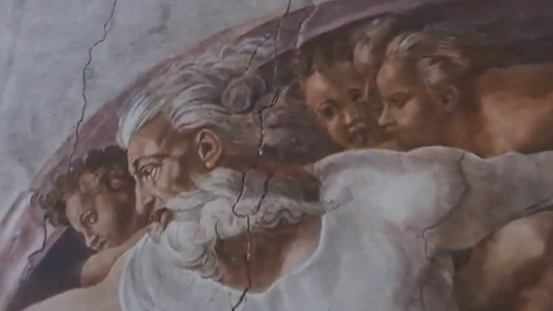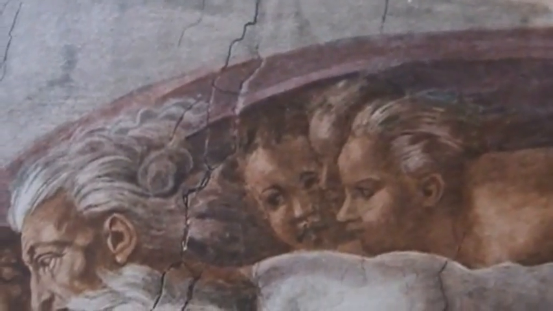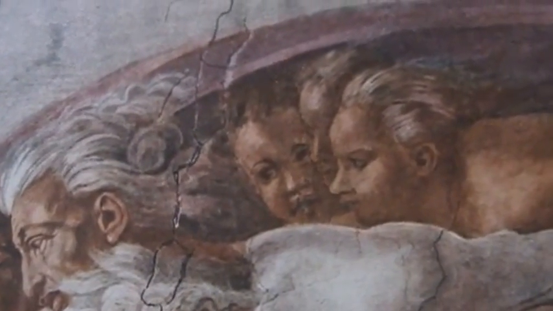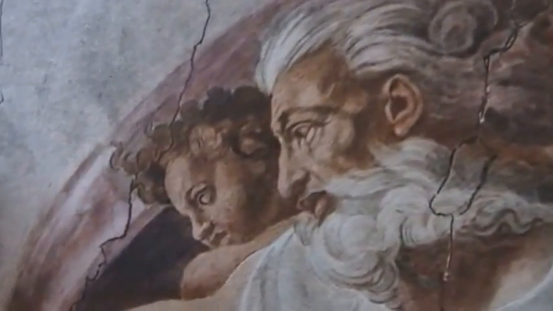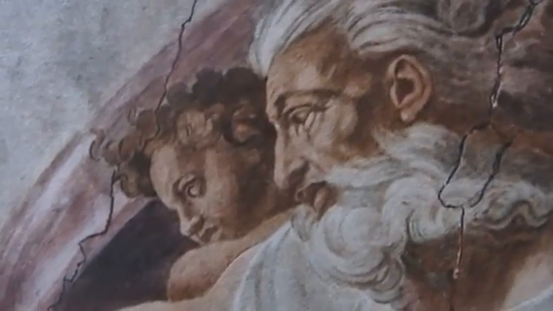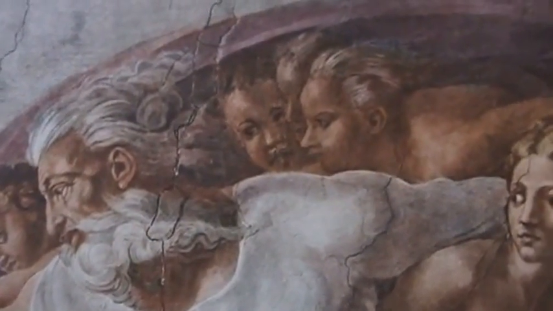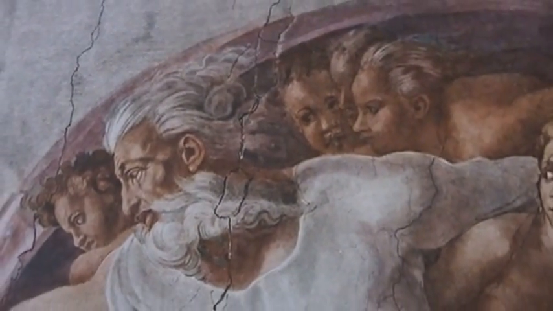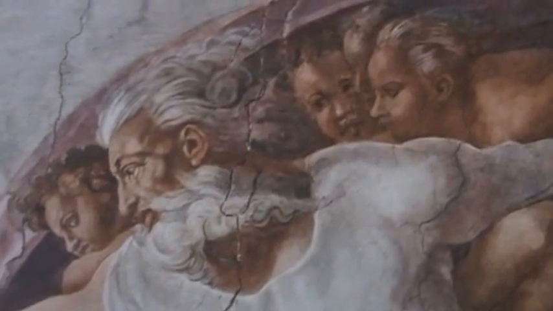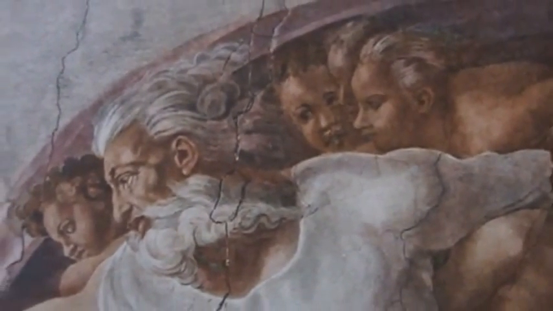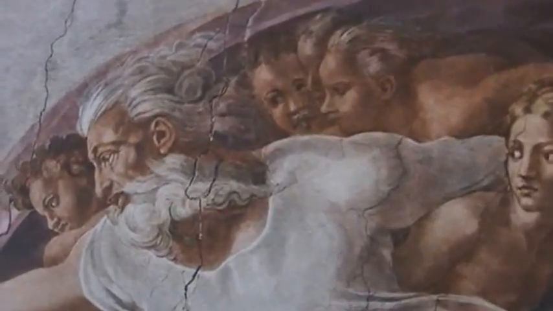Let's talk about these over here. You got this one, and these here we'll talk about. If you notice the expression on their face, they seem angry or upset. Look at this one here. And look at this one here. It's like they're mad. Why? Michelangelo painted that like that because these angels found out that God was creating man in the image of himself. So they got jealous and mad about that. They figured that no man deserves to be as beautiful as God. So that's why they have that expression on their face.